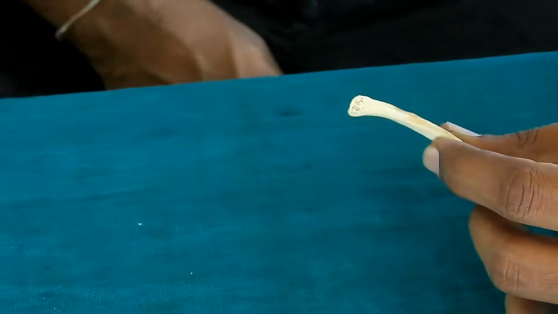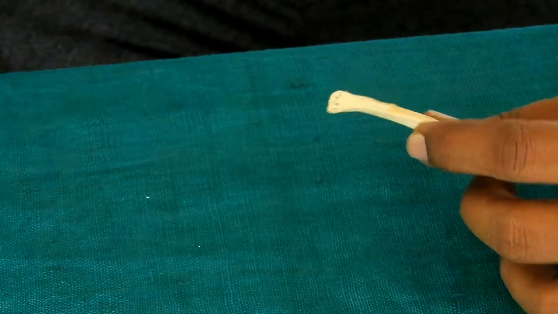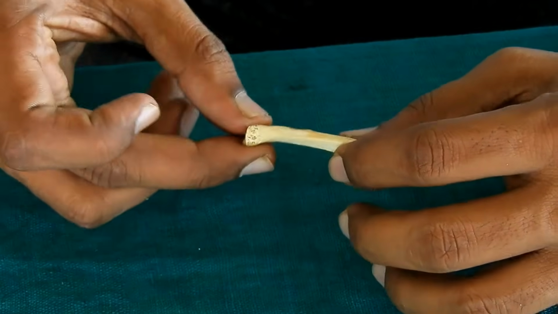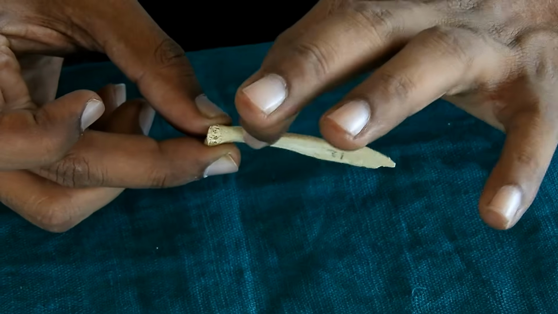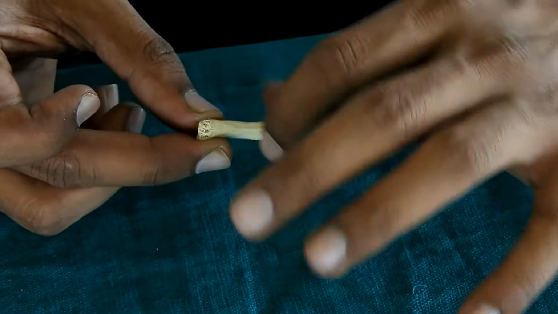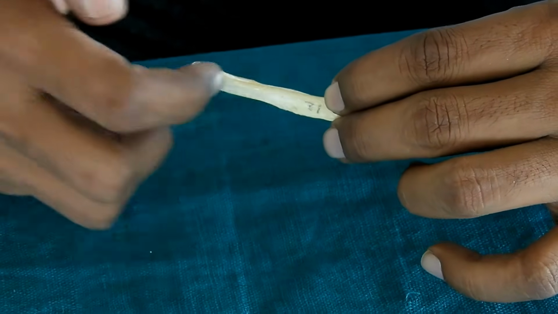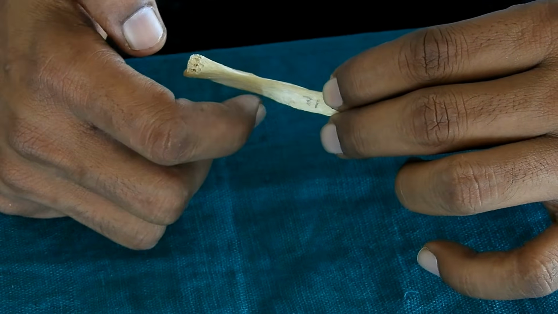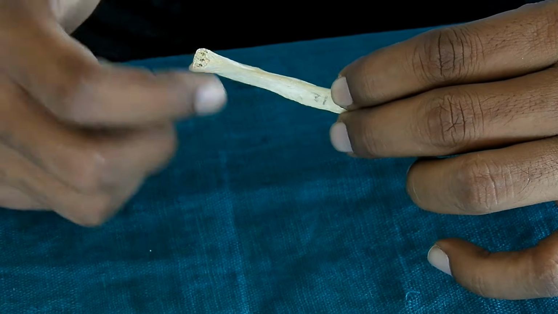Now we see the important attachments of the 12th rib. First, the anterior surface. In the medial half, in its lower part, it receives the insertion of quadratus lumborum and attachment of fascia covering the quadratus lumborum.